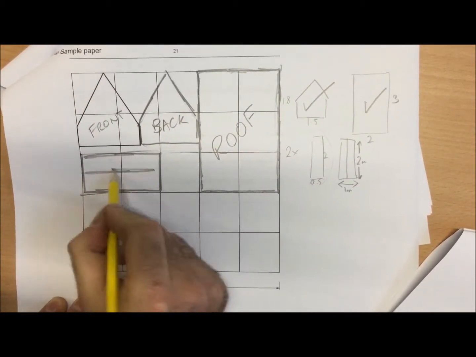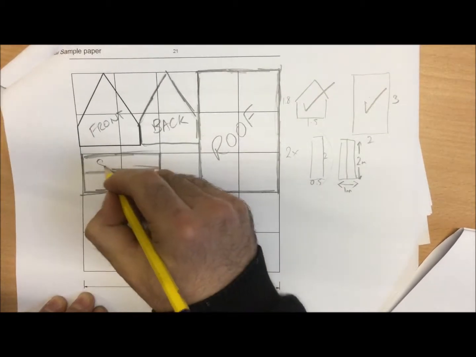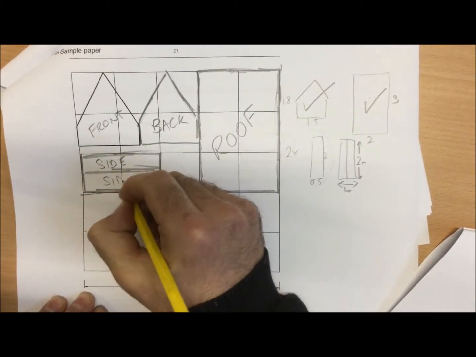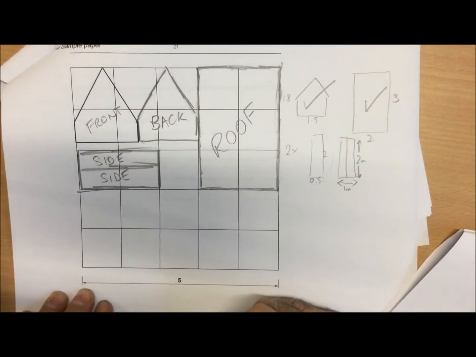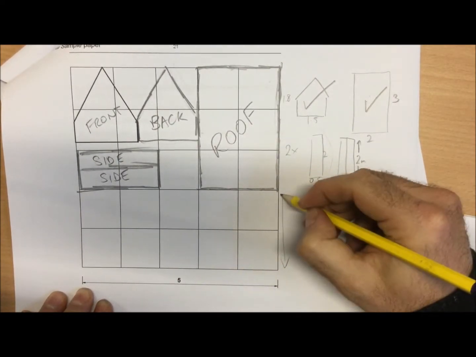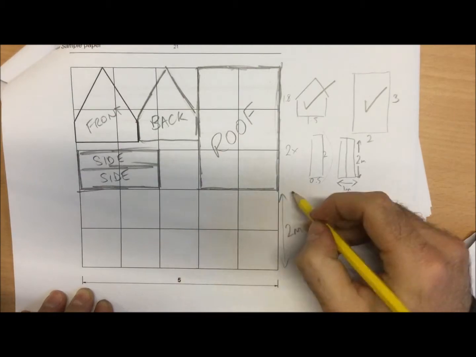I split this down the middle just to show that it's the sides. I'm just going to write side and side. And that enables us to save on these 2 meters that we don't need to buy or cut.